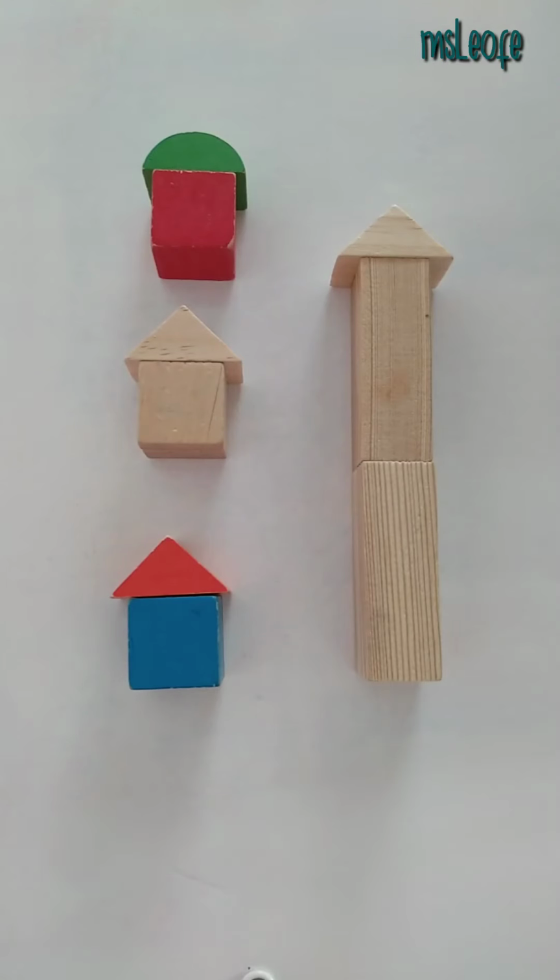In this video, I'll discuss angles. Did you know that the concept of angles is very important in constructing houses and buildings?